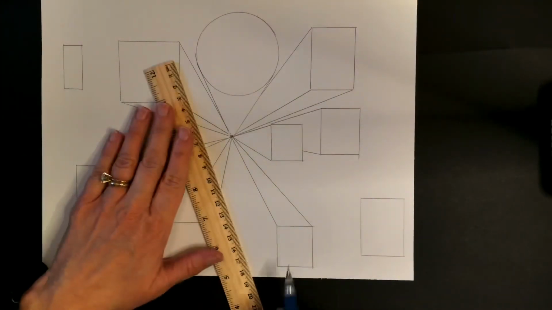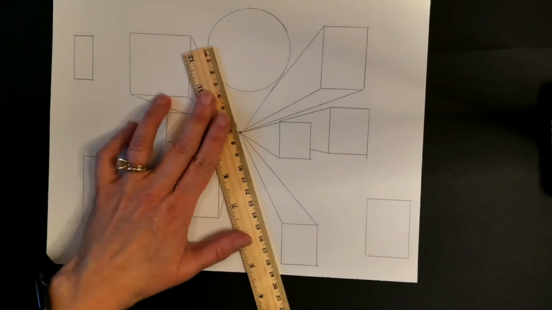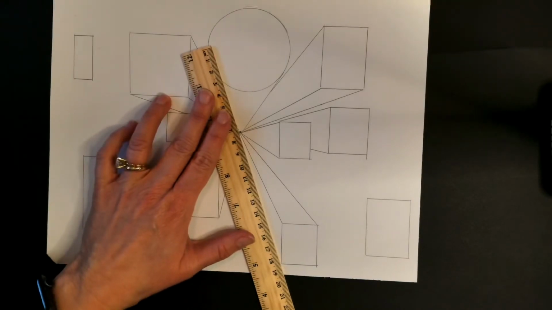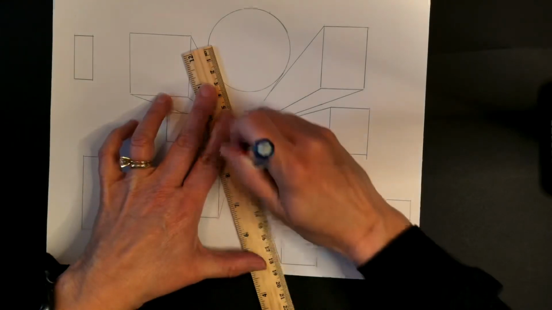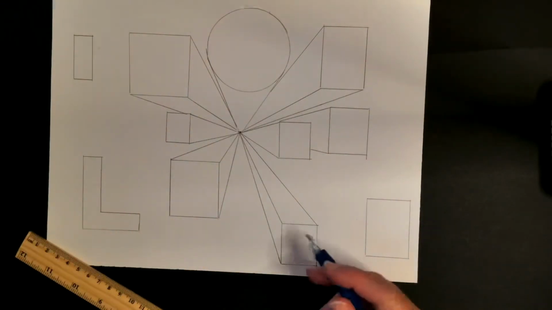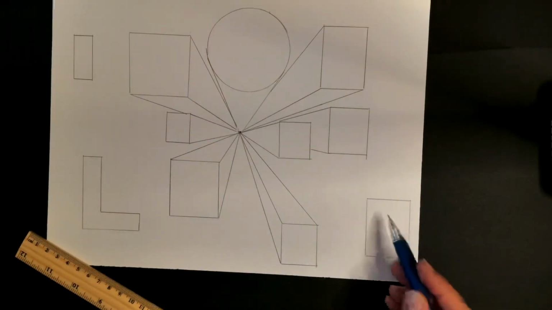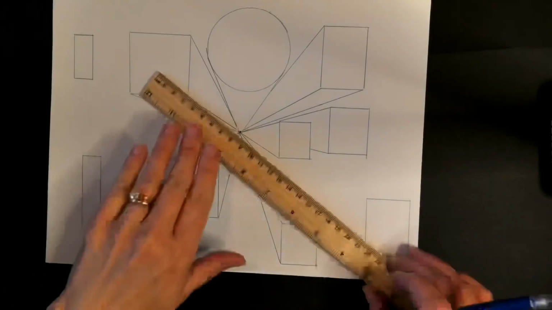Alright, now I'm going to come down and do this corner right here. I'm going to line it up, and it's going to go to the vanishing point also. So it's going to go all the way down there. So now let's go over and do this building. I know it's going to run into these other ones at some point, but I'm going to line it up.